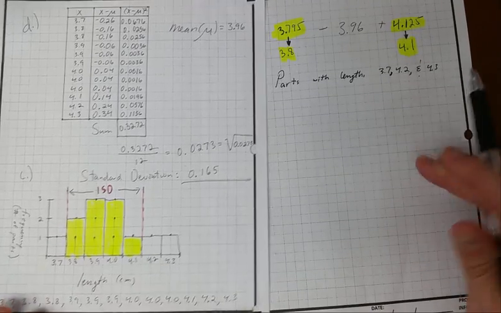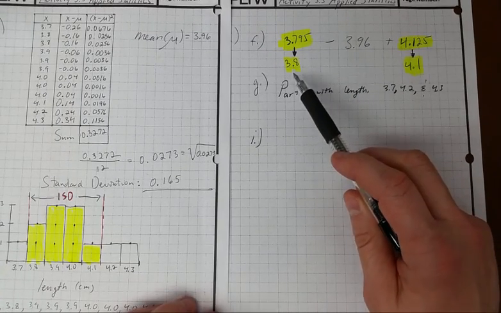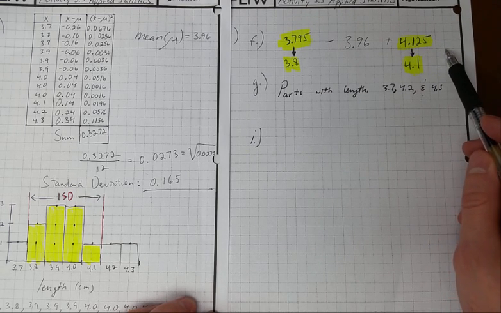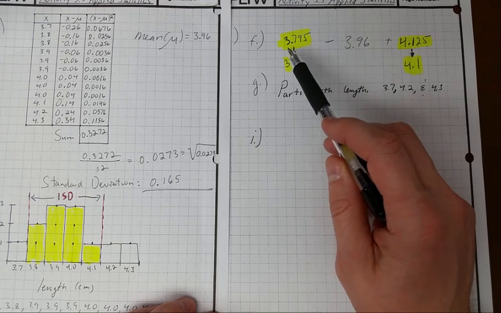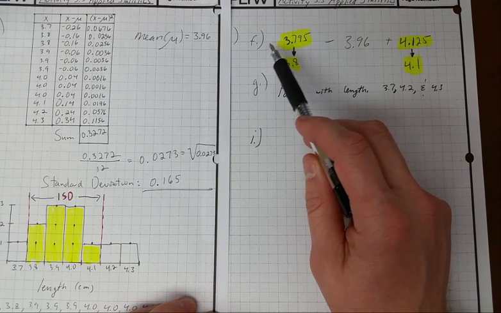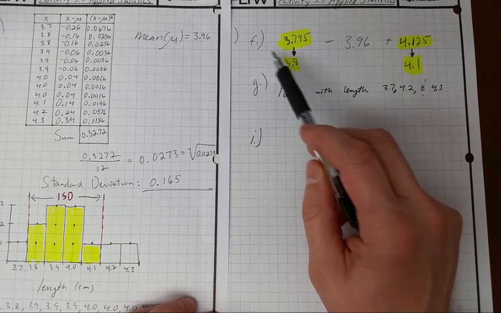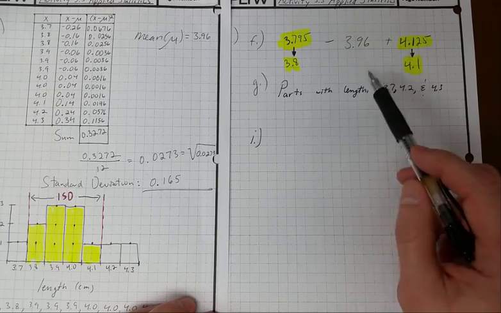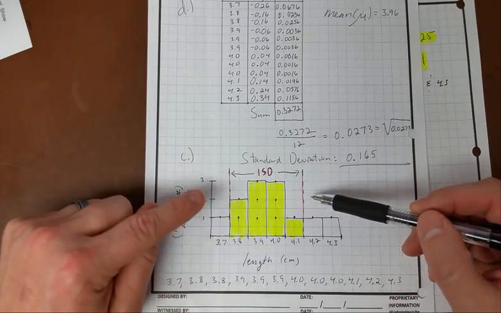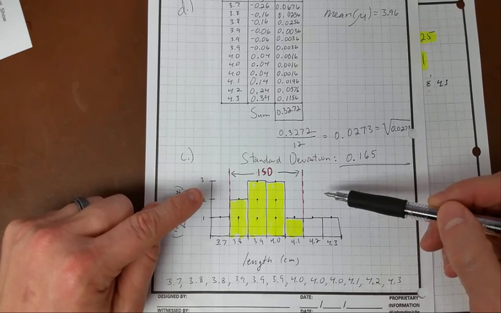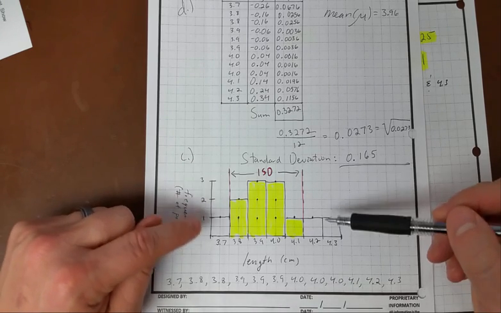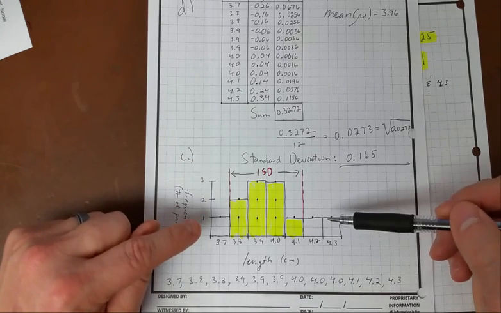For the last part, you would simply add one more standard deviation over here, and subtract one more standard deviation on the other side. That would give you 2 standard deviations, which is going to widen our variation. You may or may not have parts or lengths that fall within this 2 standard deviation range.